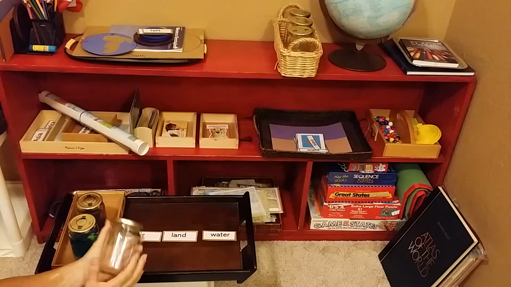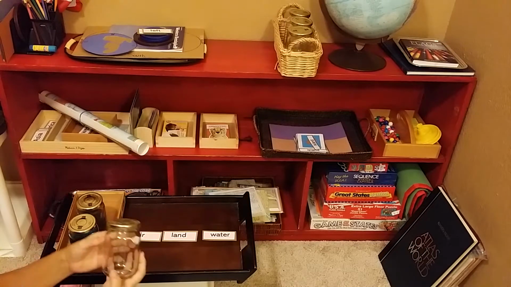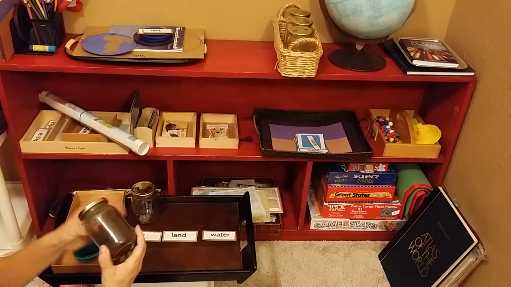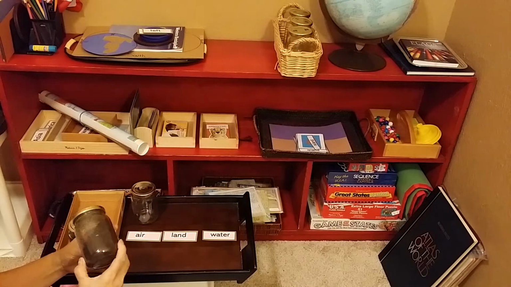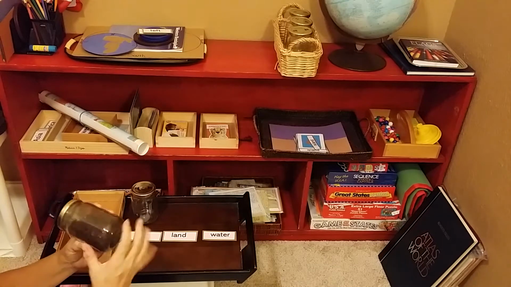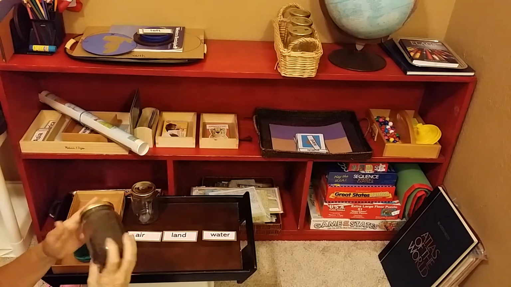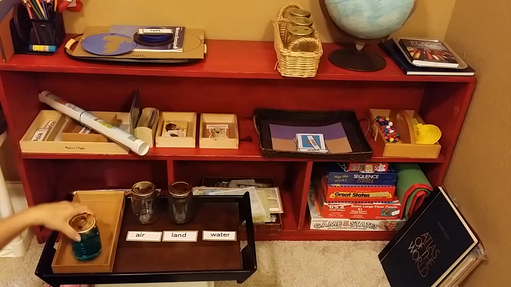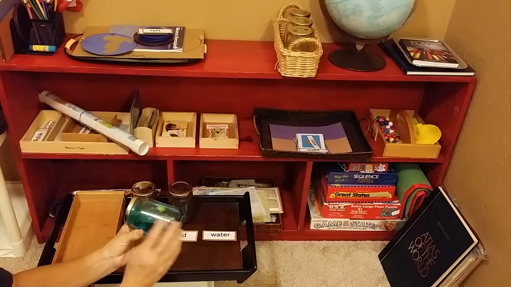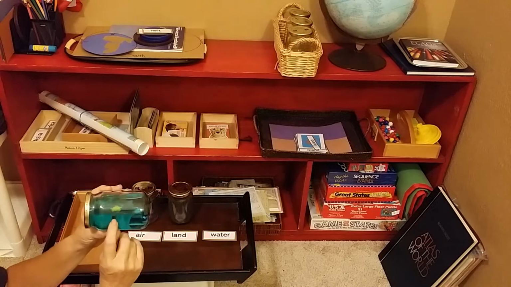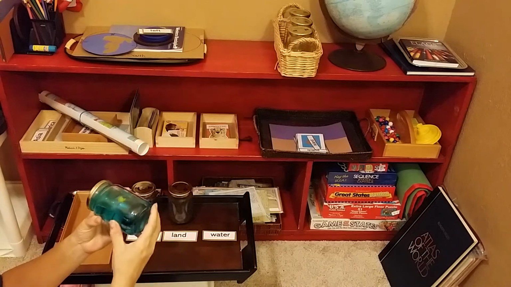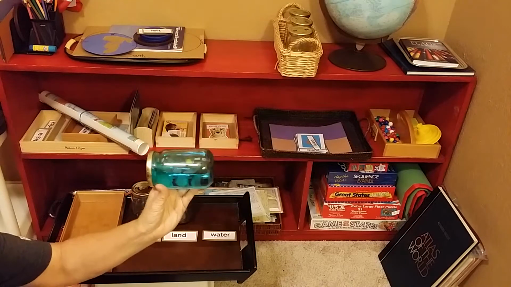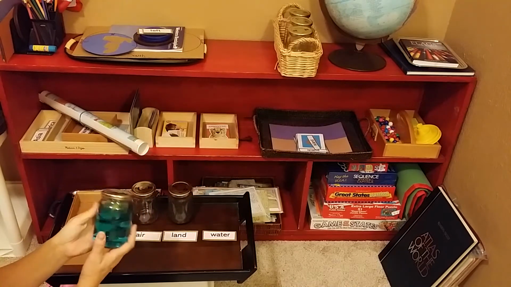So this has air in it. This is air. This is land. Some people call it dirt, but the land is all in different places all over the room. This is water. And I have a little turtle that's swimming in it just for fun, but I colored it blue with a little bit of blue food coloring. So this is water.